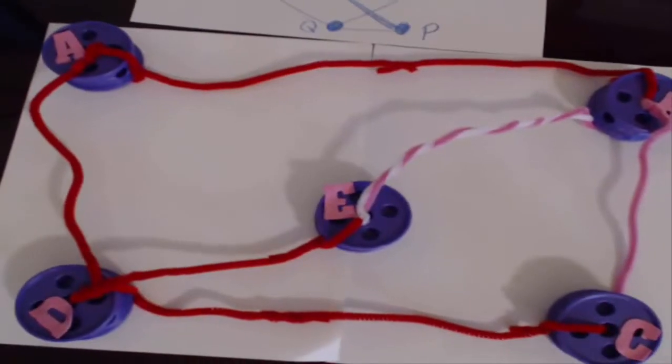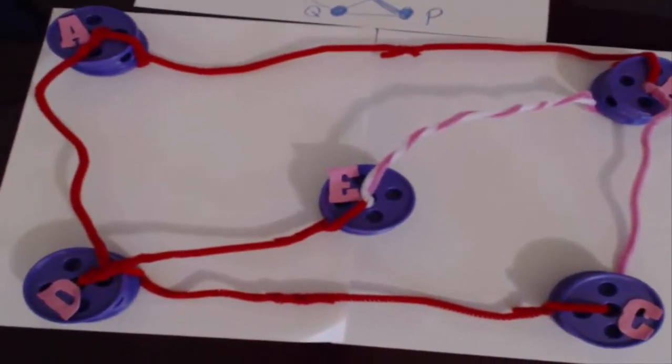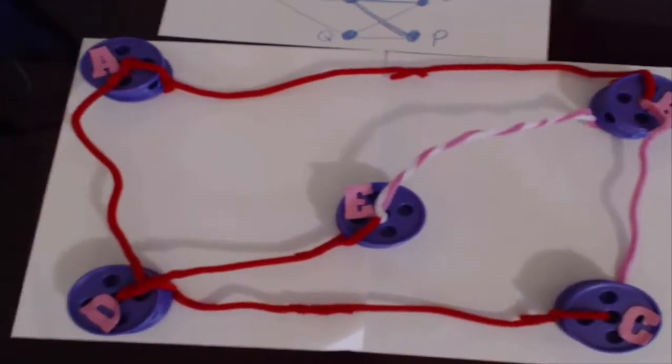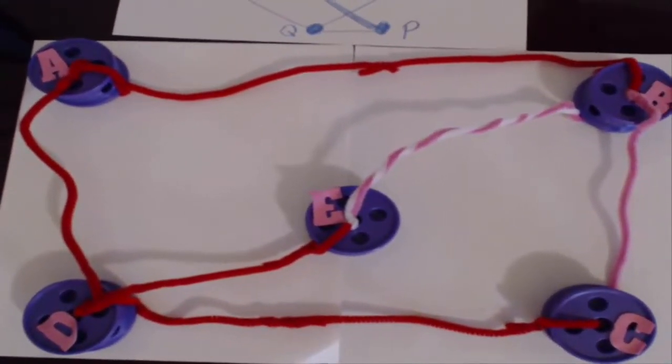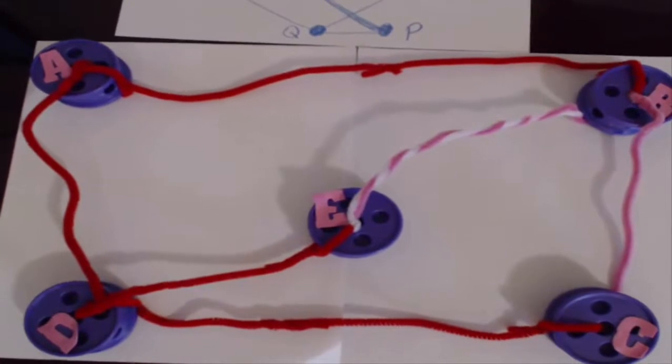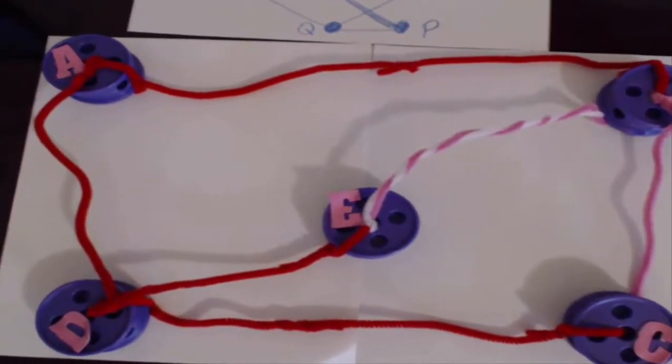In this video, we're going to discuss isomorphisms. In particular, we're going to demonstrate physically what an isomorphism of two graphs means. Here I've constructed a graph using pipe cleaners and some toys, and the purple toys represent the vertices of the graph, and the pipe cleaners are the edges.